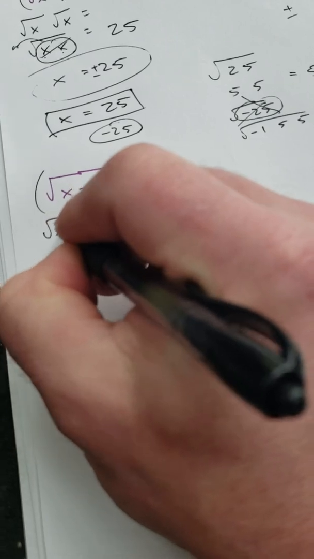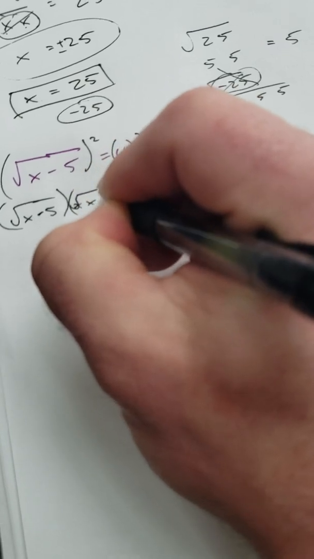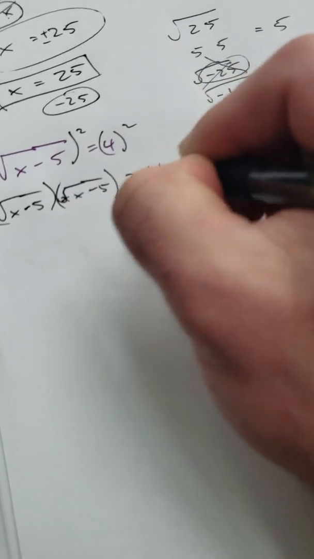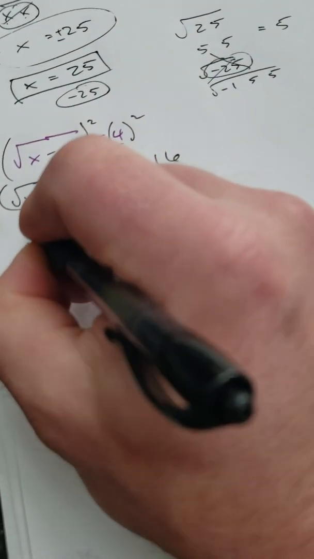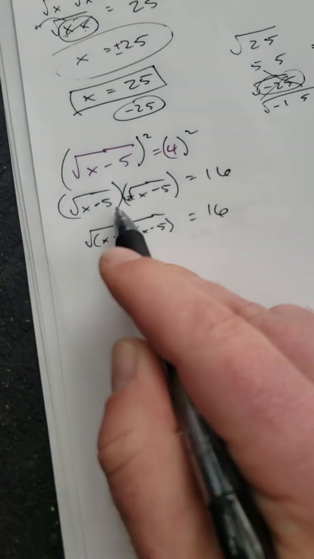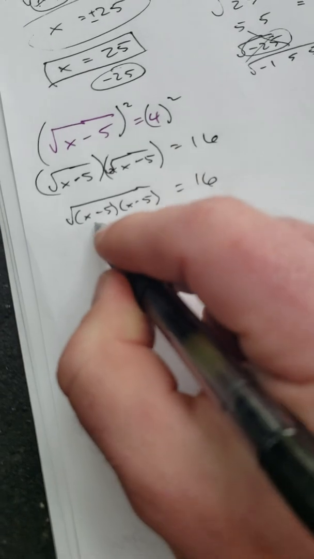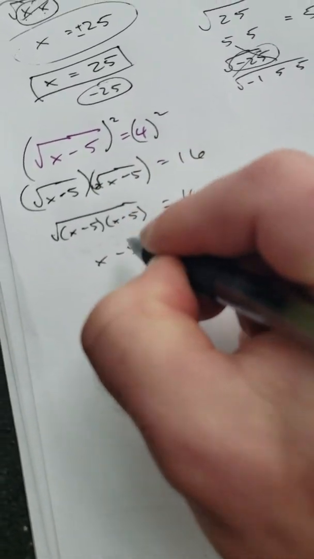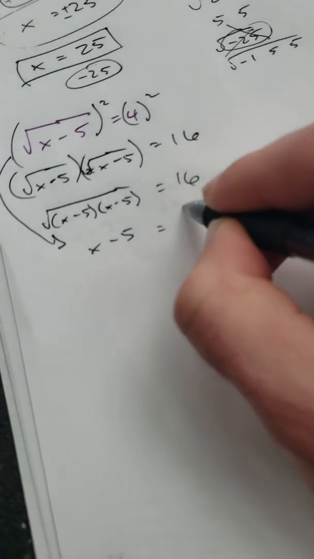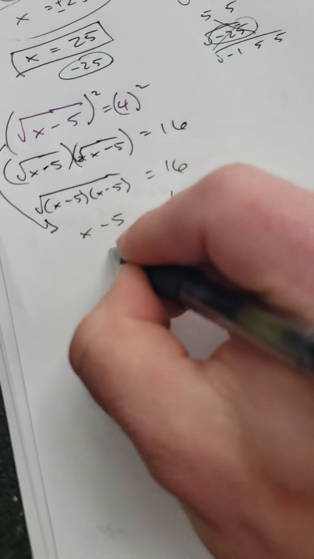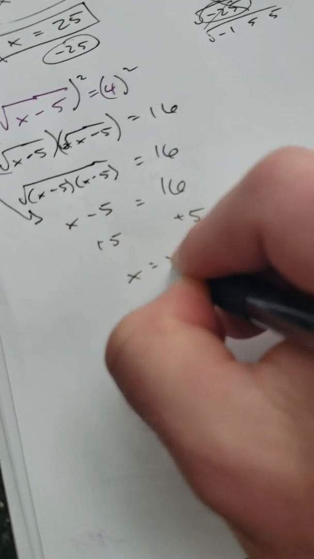Now I have the square root of x minus 5 times the square root of x minus 5 equals 16. Again, I don't necessarily show this step when I'm showing my work, but I know that this right here is going to give me, well, what do I see twice? x minus 5. I go straight from there down to here, equals 16. Plus 5, x equals 21.